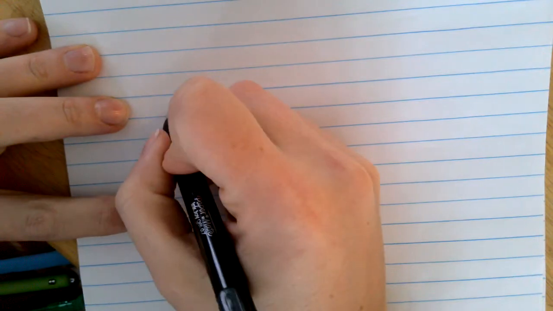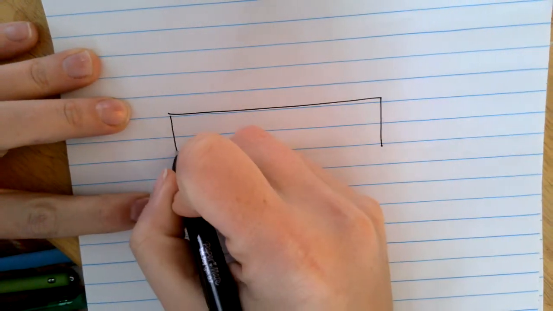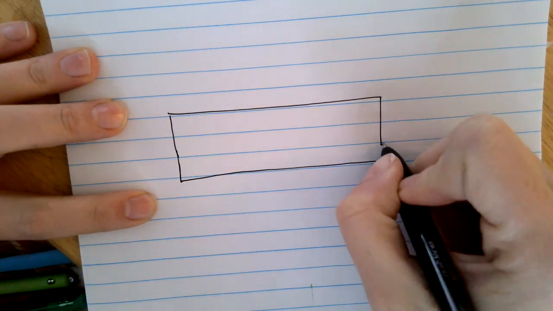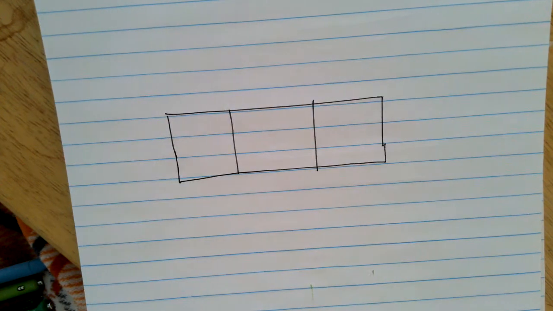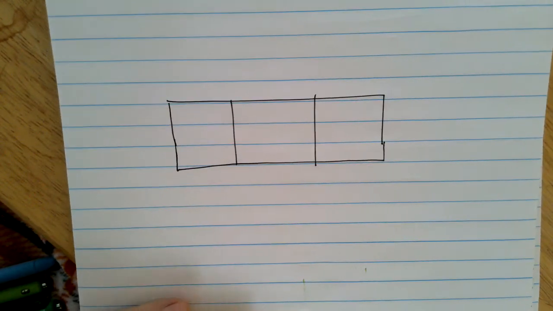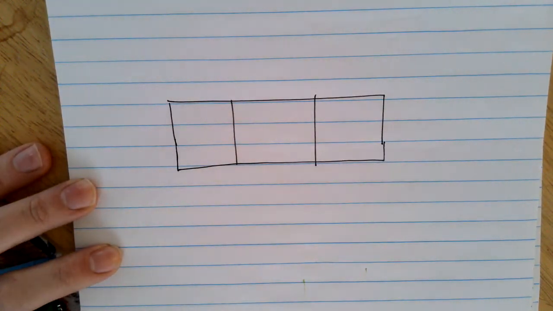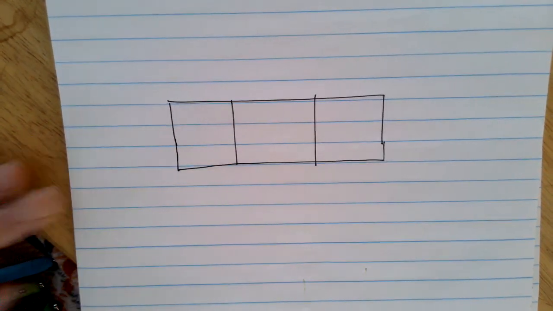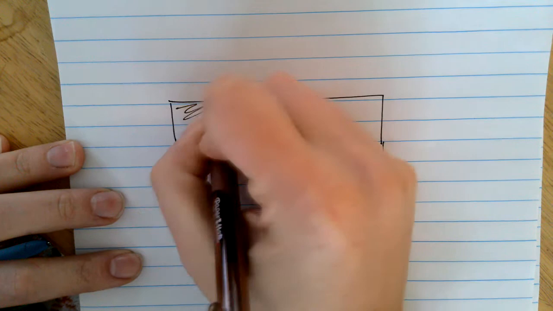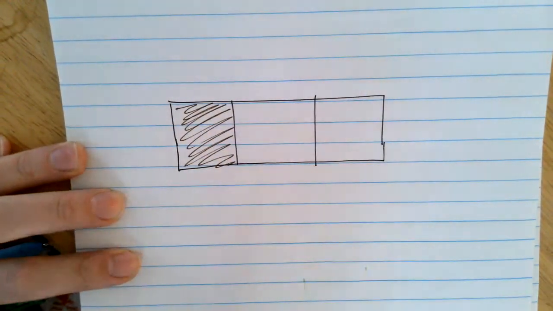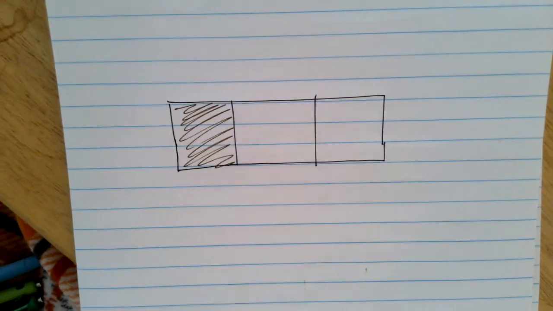So if I have a box, and I want to do 3 parts instead of 2. So I broke it into 3 equal parts. And I go through and I shade one of those 3 equal parts.